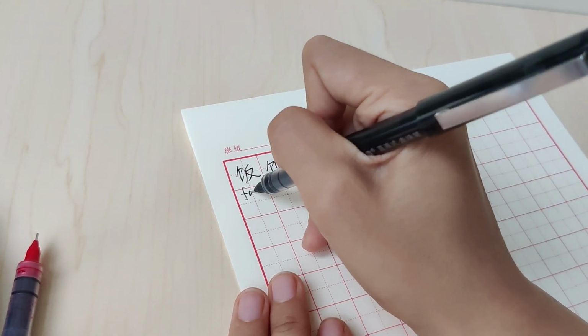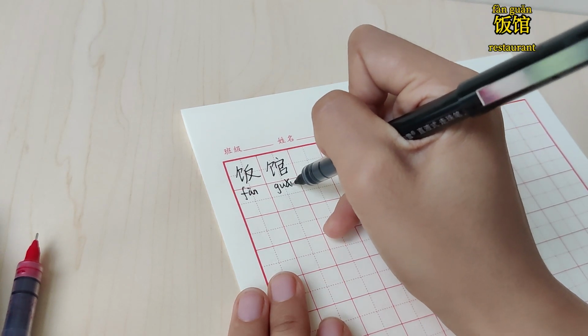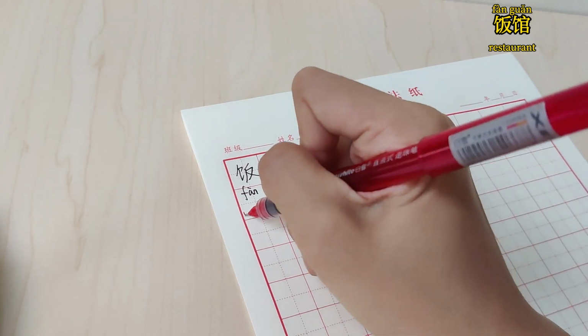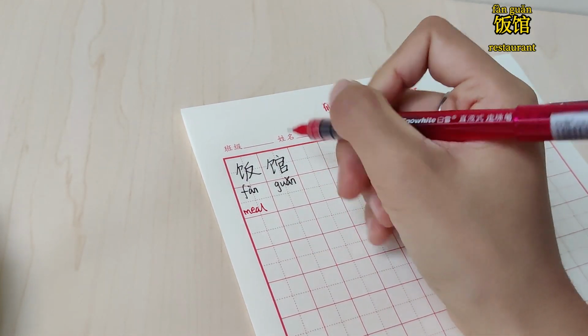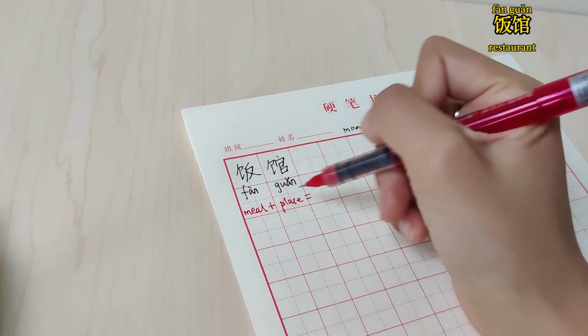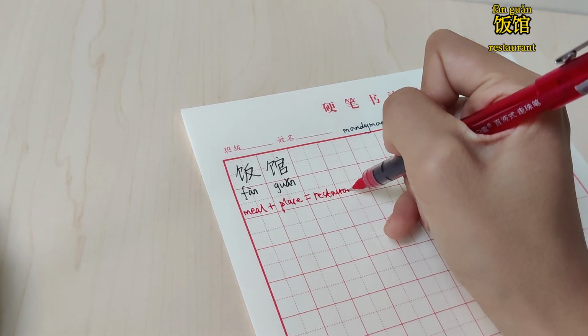This is 饭馆, right? And 饭 means meal, and 馆 means places. So 饭馆 is restaurant. We've learned it before.